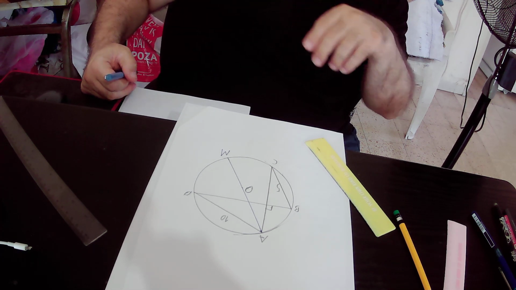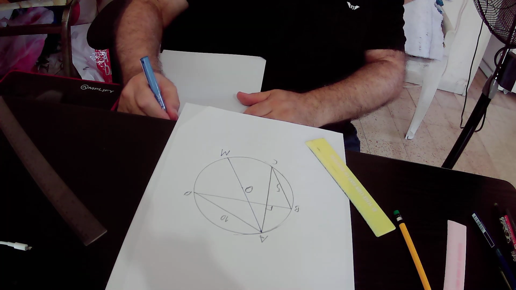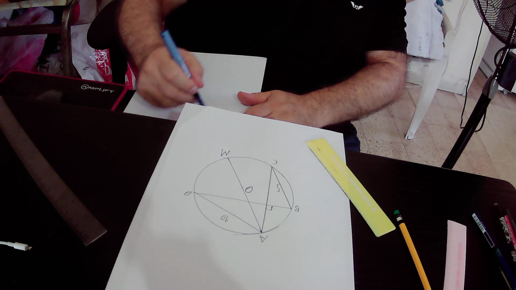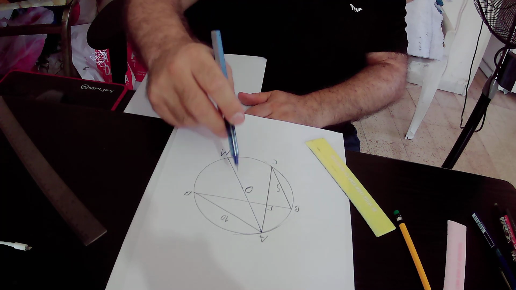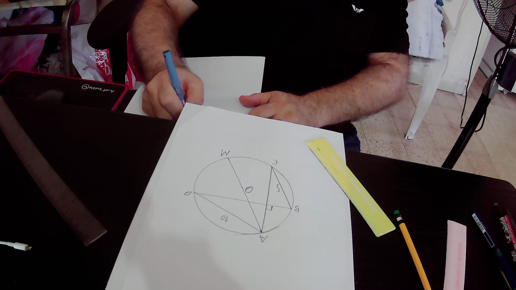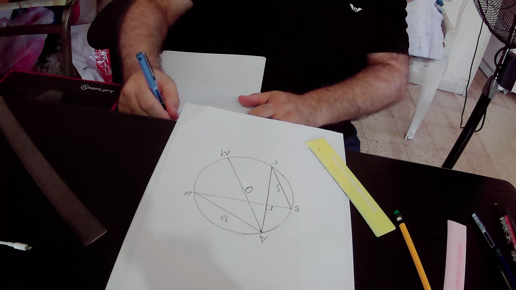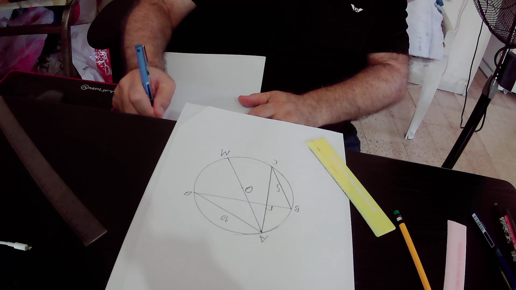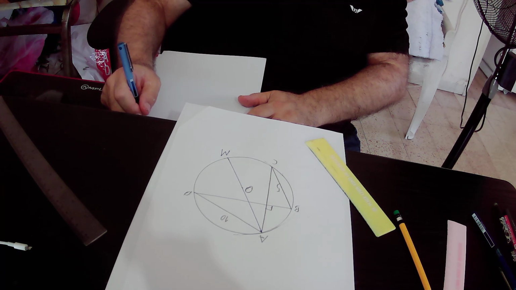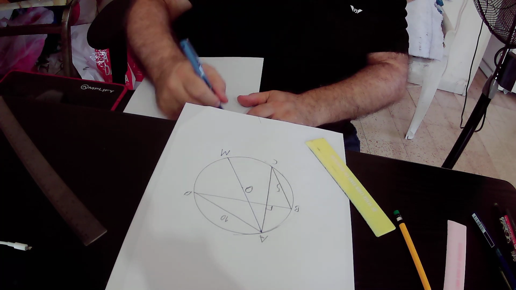So we actually can say that chord AM is the diameter of this circle. So I write it down. Chord AM is the diameter of the circle.